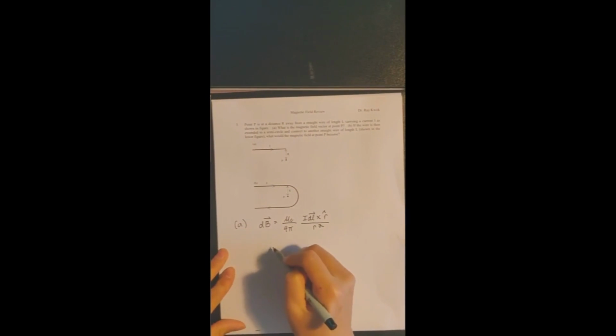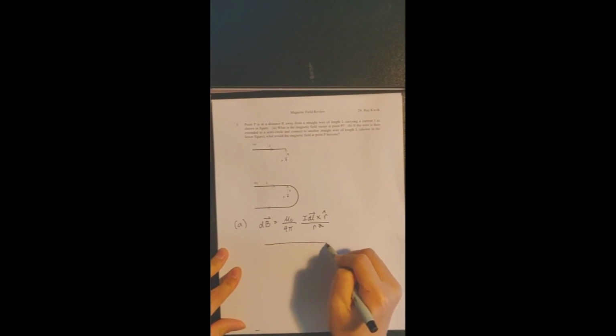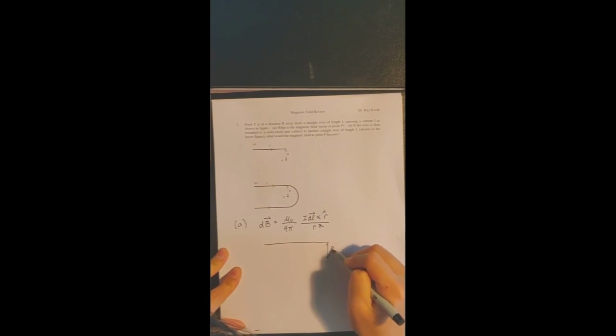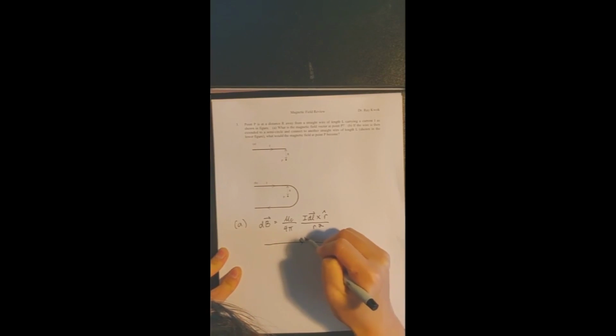And it's important to understand that this is a unit vector, not just an r vector. So this unit vector specifies the direction of the vector distance r from the current to this field point right here. So I'm just going to redraw this diagram. So we call this distance R, and we can look at this little tiny current coming at this point right here.